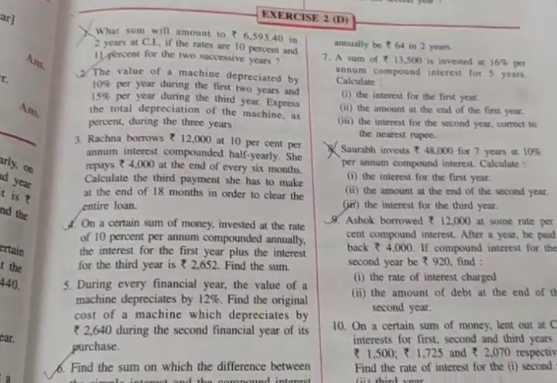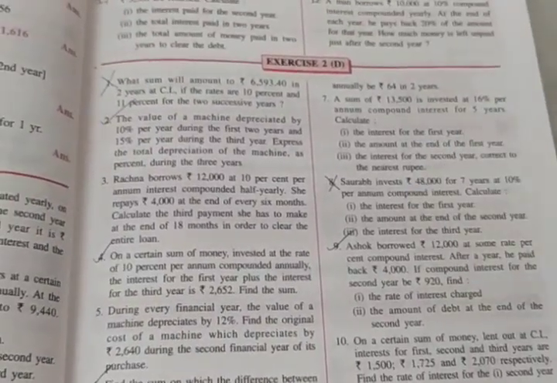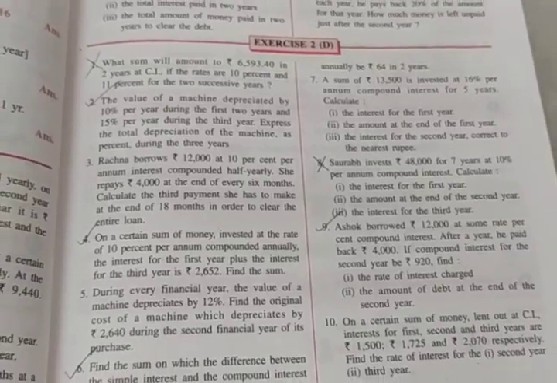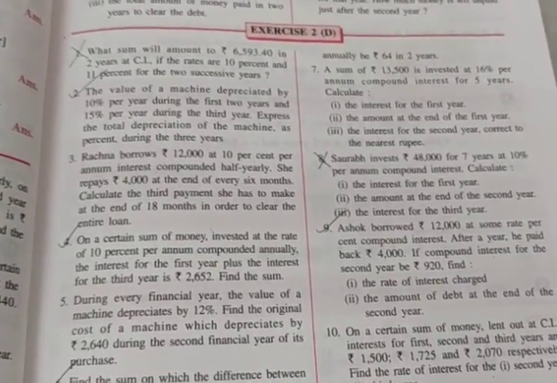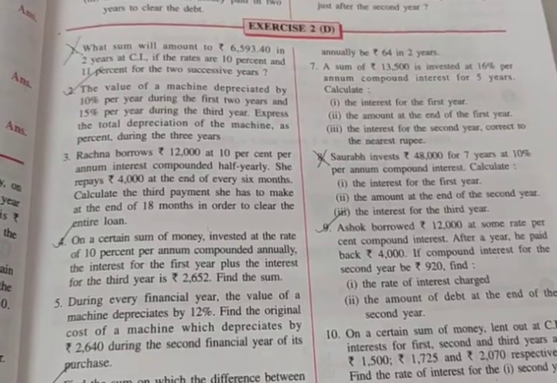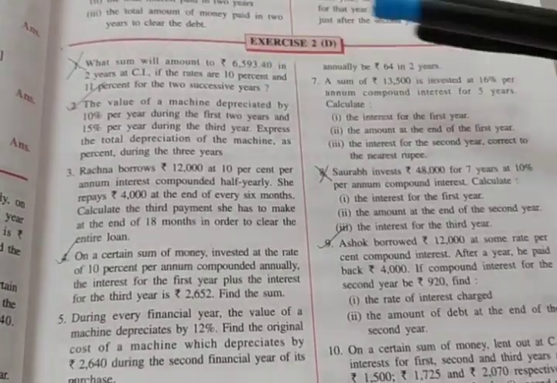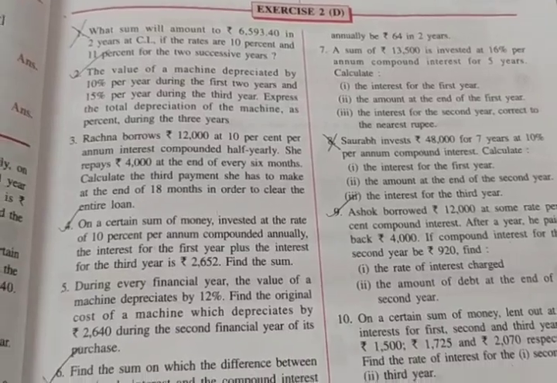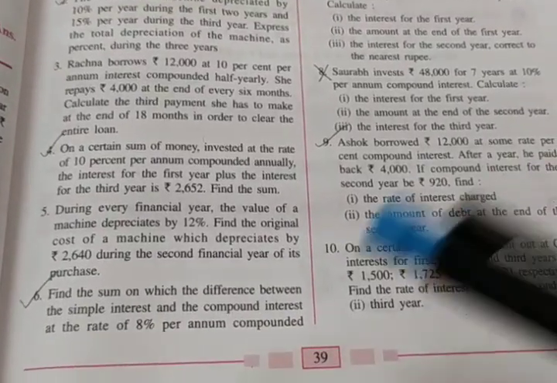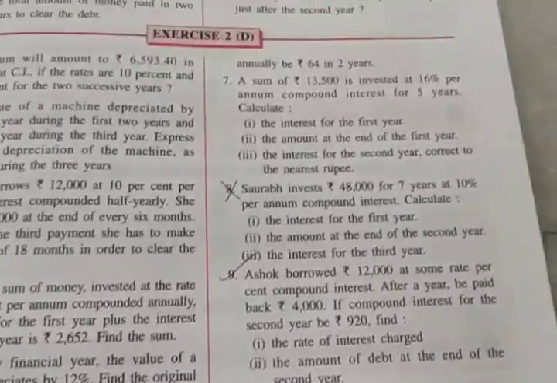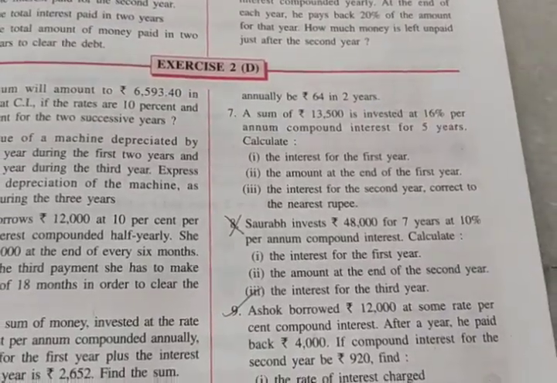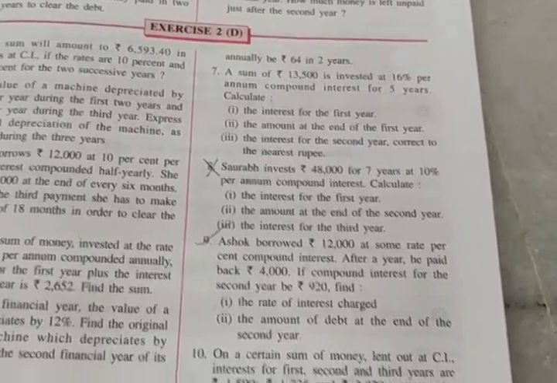Now remember that in all these sums of chapter 2, we may use the formulae which we will study in chapter 3 as well. Now cancel questions 1 and 8, which are very easy. In the sixth sum, the principal is not given, but the difference between the simple interest and compound interest is given as 64. So again, we'll use the 100 and the unitary method.